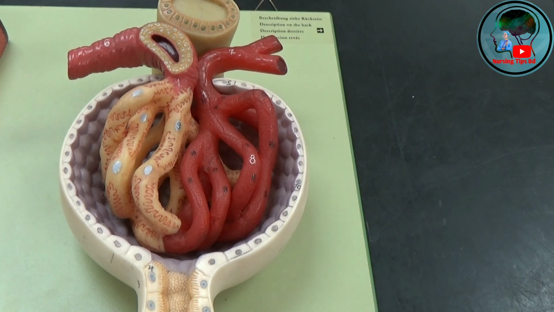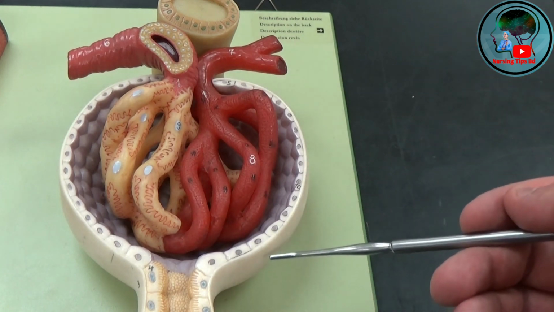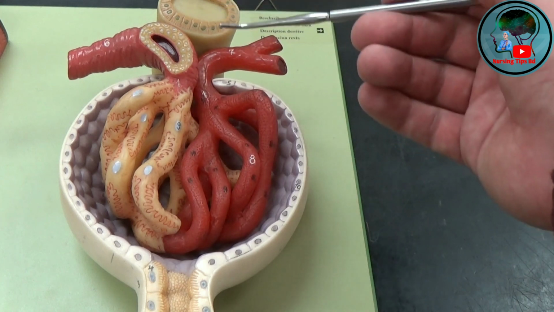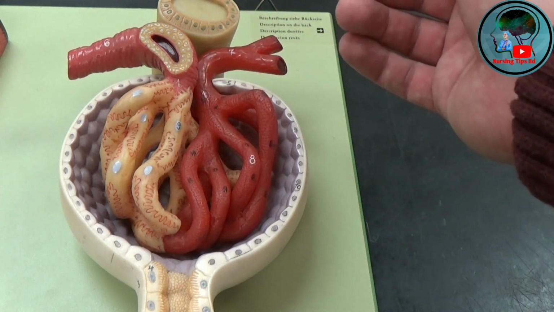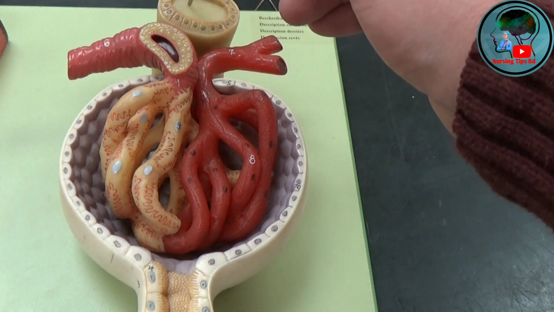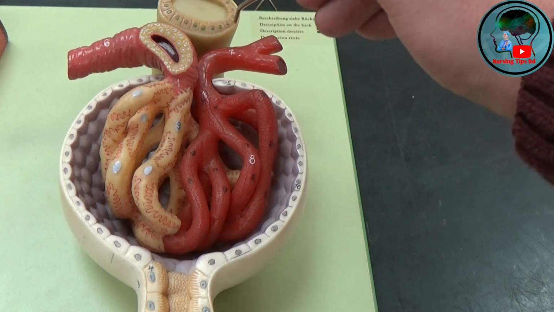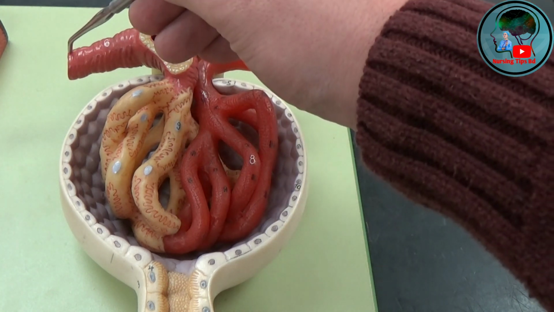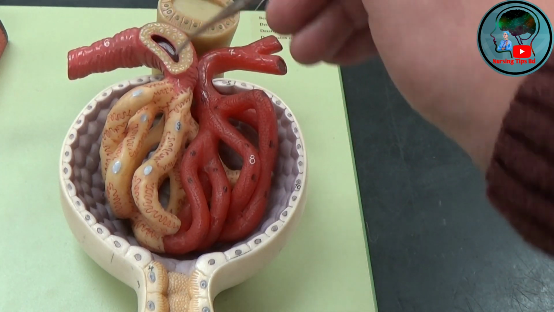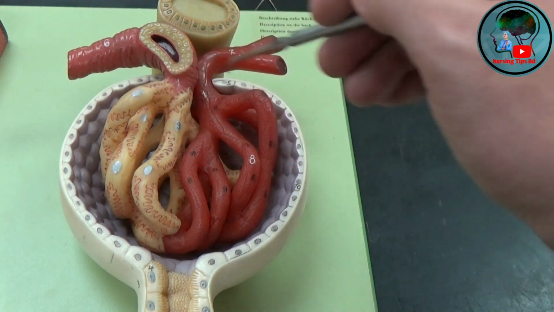Okay, so we're looking at a renal corpuscle here. So this is our renal corpuscle from here down. The juxtaglomerular apparatus is the part on top of it. In the juxtaglomerular apparatus, this structure up here is the distal convoluted tubule, surrounded by the macula densa cells. You have an afferent arteriole with JG cells there. That comes into all this squiggly stuff here. That's the glomerulus itself.